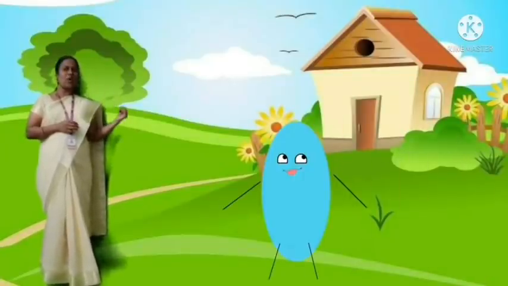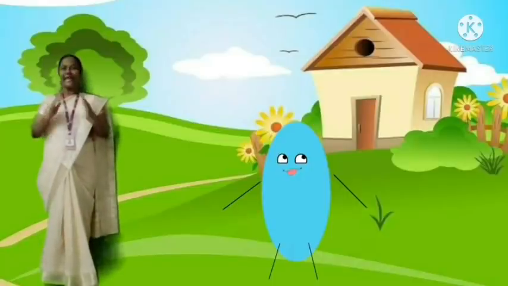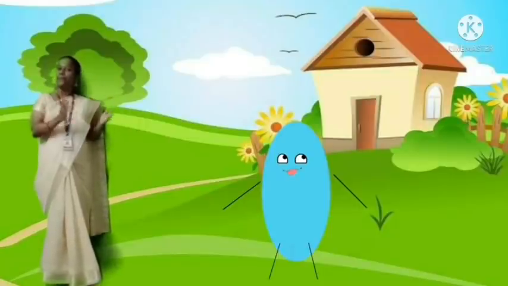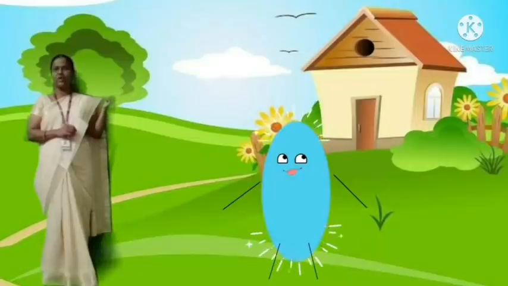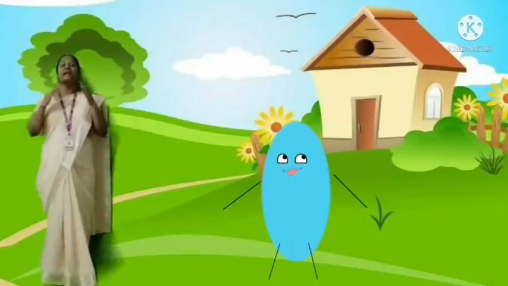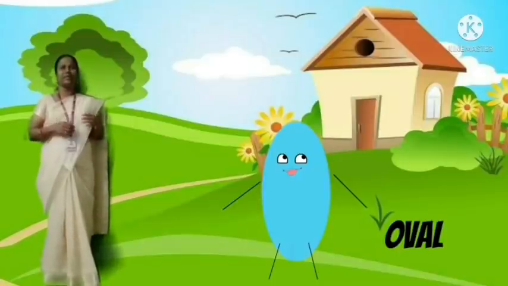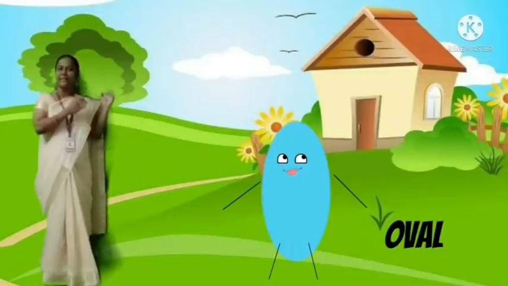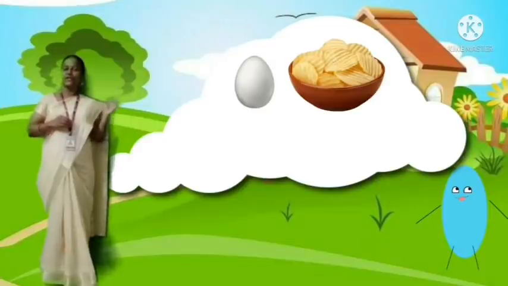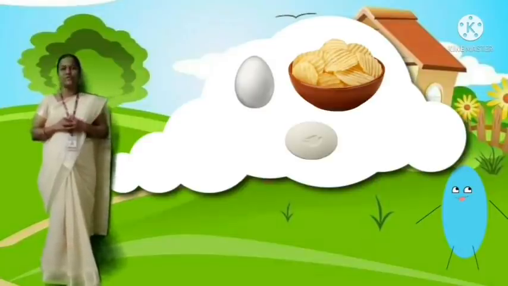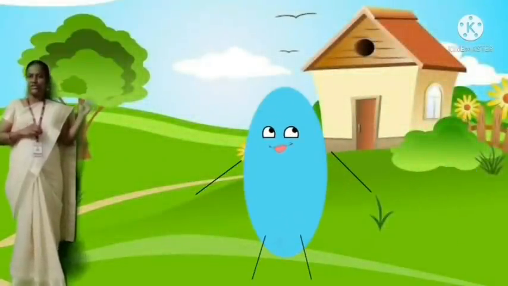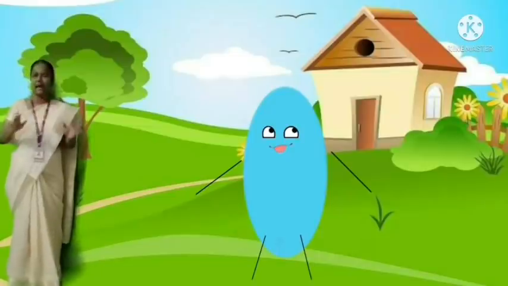Now, he is somewhat round, but not exactly round. The round shape is actually tapered on the two edges. So, you see what exactly is this shape? It is an oval shape. Let me show you some examples of oval shape. Egg, potato chips, some soaps and etc. So, these things are roundish but not exactly round.